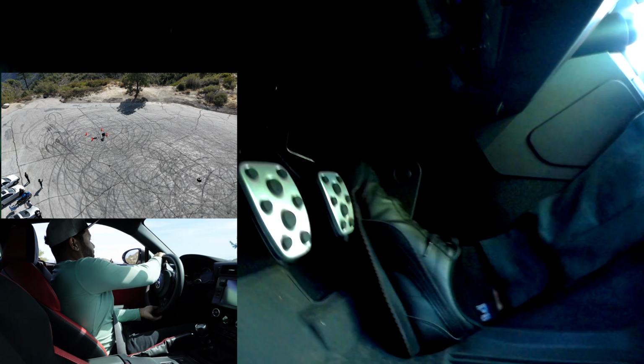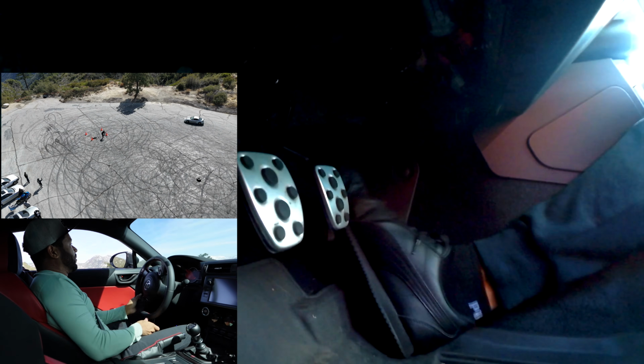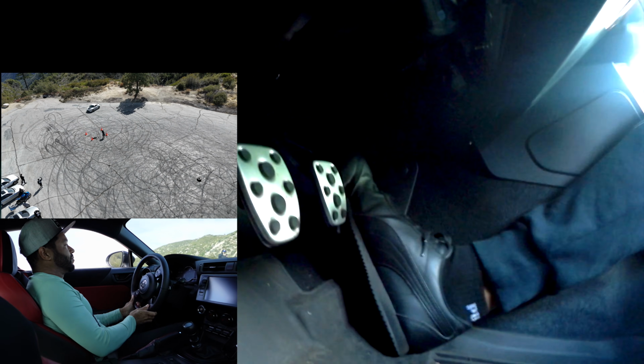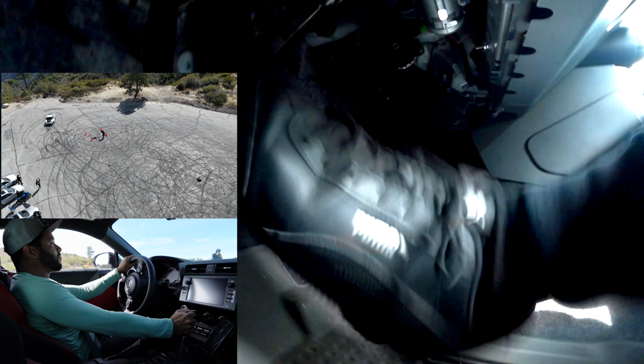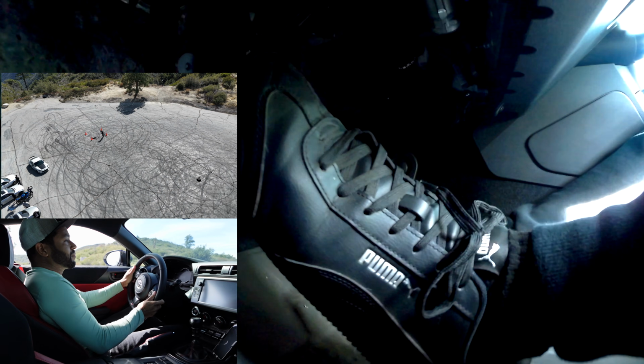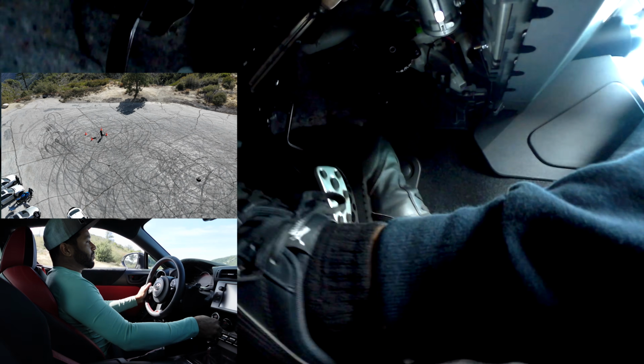So here's a foot camera, and as you can see, when I first initiate the slide with inertia, I'm not really doing anything with my feet, but once I start the slide, then I start to get on throttle and then continue the slide with momentum. And I'll slow it down again and I'll run through the breakdown.